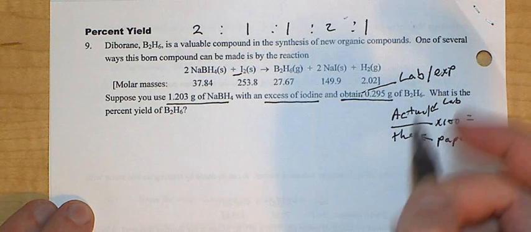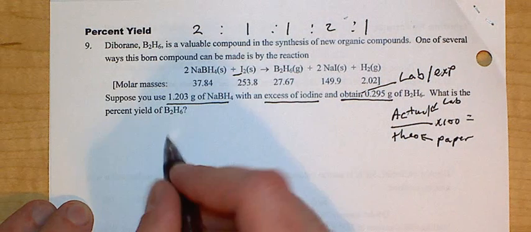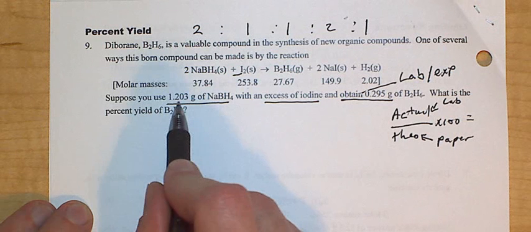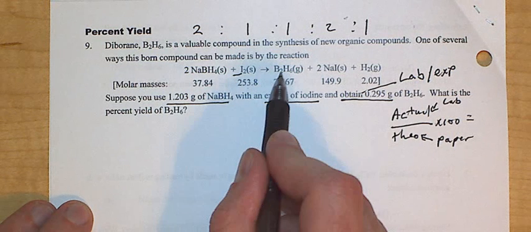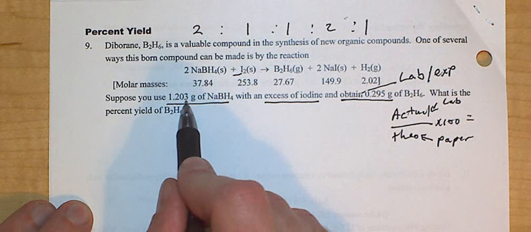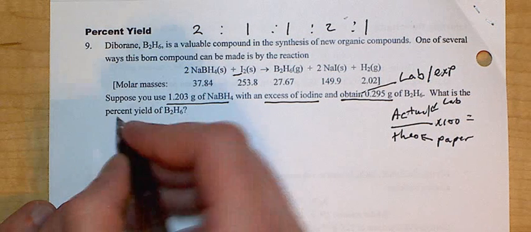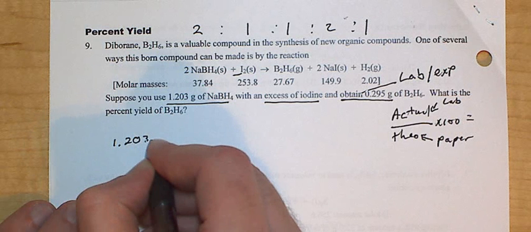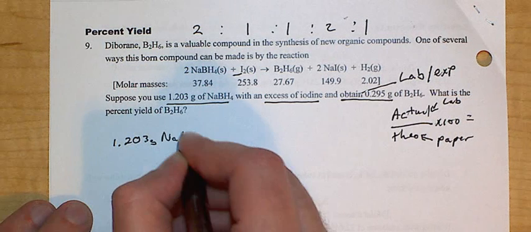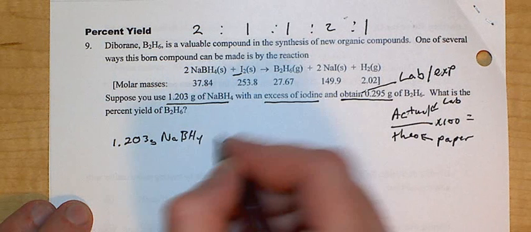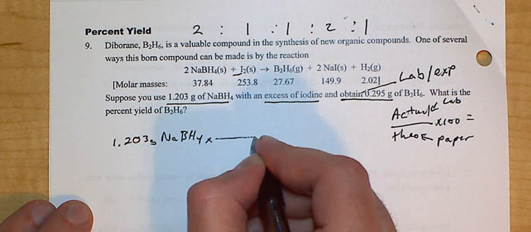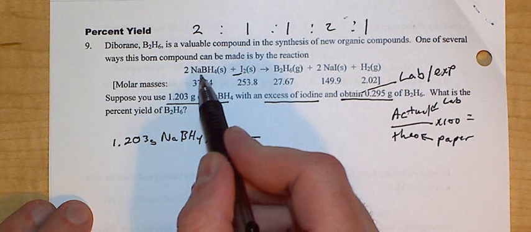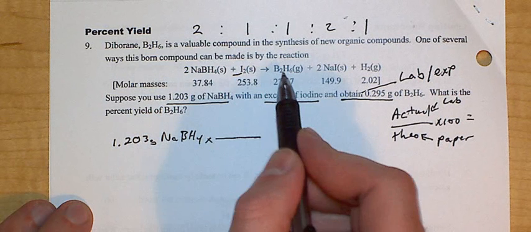So in order to do this, we need to get our theoretical value of B2H6 established from our NaBH4. So what we're going to do is some basic stoichiometry, 1.203 grams of NaBH4. I want to get this into moles because when we compare reactants with products, I can only do that in moles.